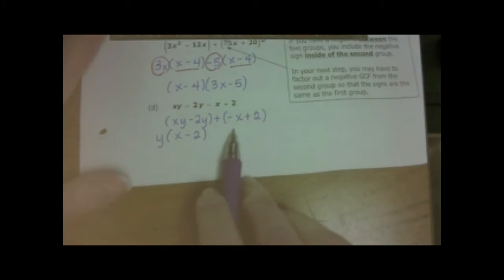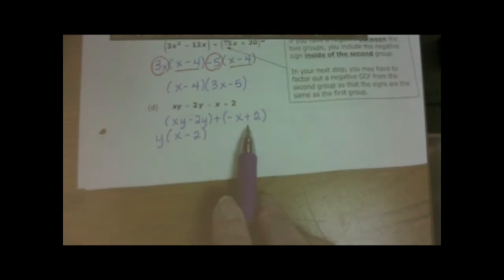From my first group, factor out the greatest common factor, which is y, and that's going to leave me x minus 2. Here, I have negative x plus 2, and my greatest common factor is 1. But I want this and this to be the same, and they aren't. So instead of factoring out a 1, I'm going to factor out a negative 1. So let's put a little arrow here.